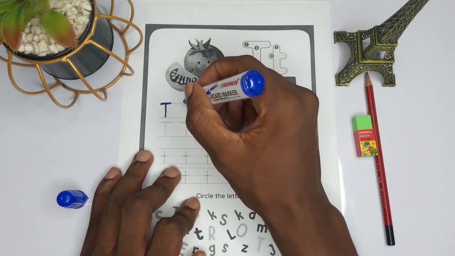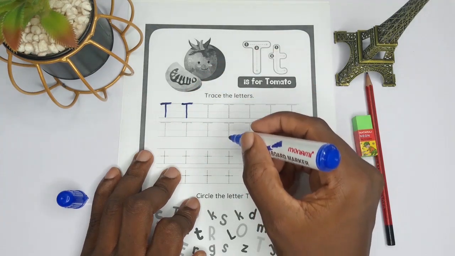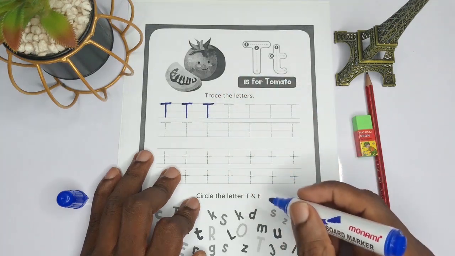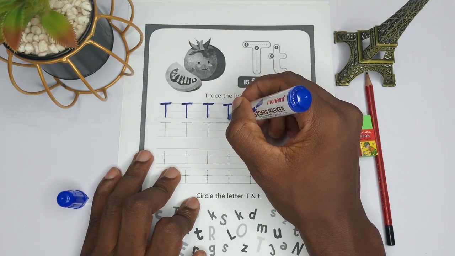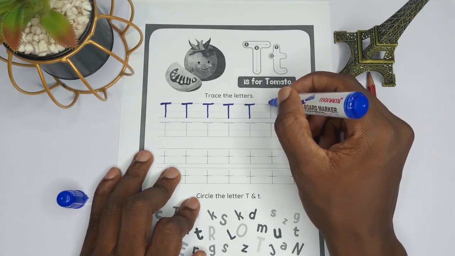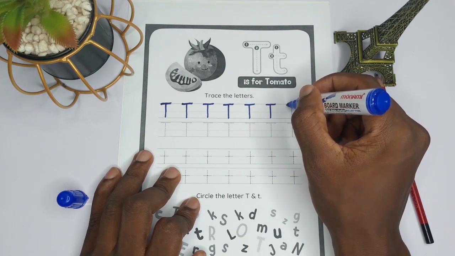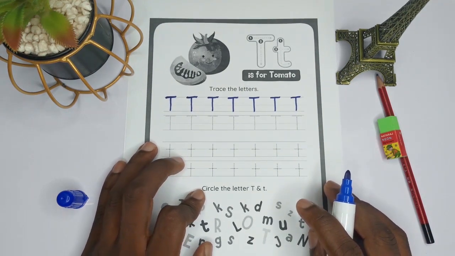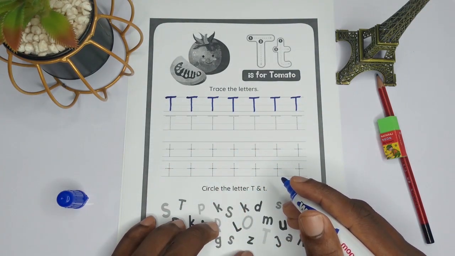Alright, so let's proceed. So horizontal, vertical down, horizontal, capital down, horizontal, top bottom, horizontal, top bottom, horizontal, top bottom. Very good. Okay, so that is how we write capital T in the English alphabet.